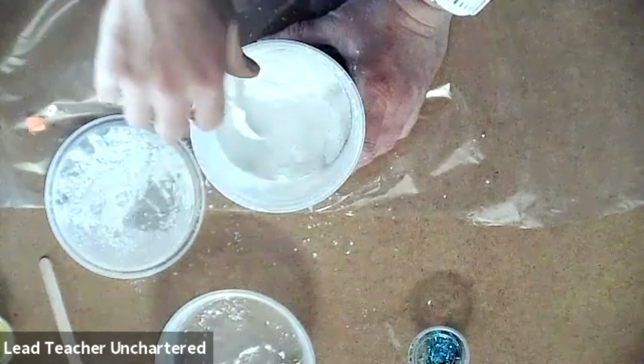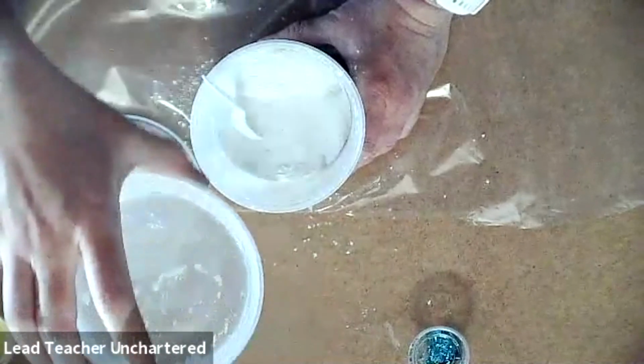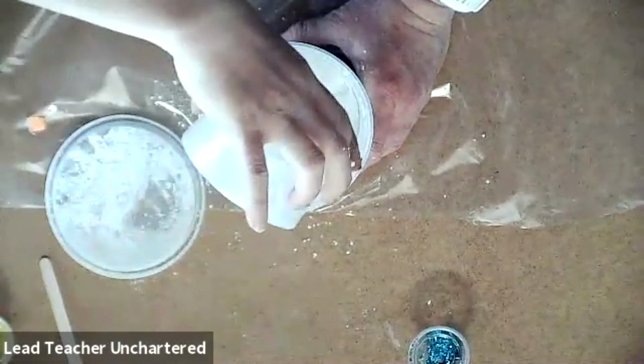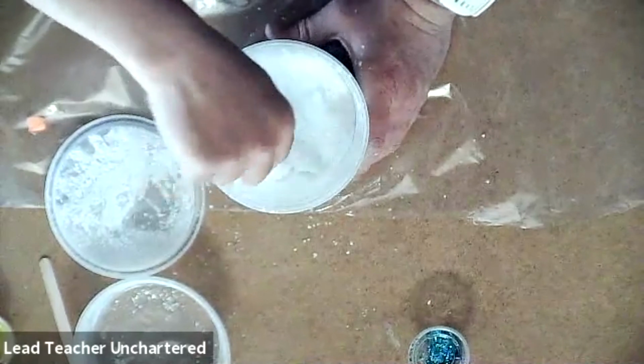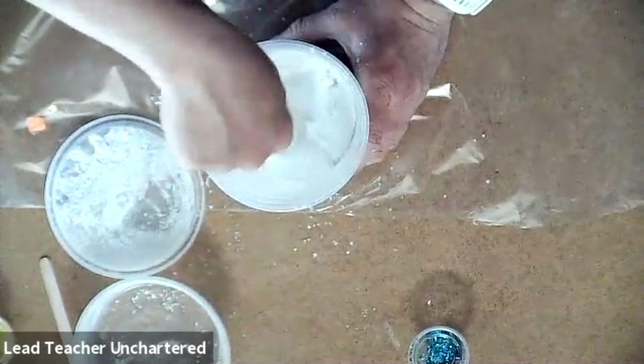How much of the sand do we put into this? Use all of the sand and dump the cornstarch into the sand, into the bigger container. Good question, John. Okay, that makes a little more sense, right?